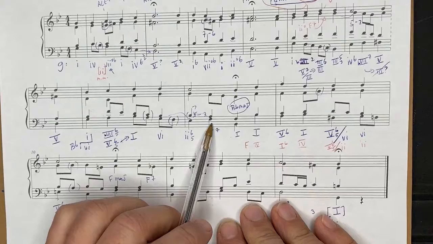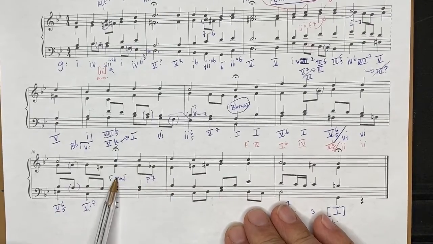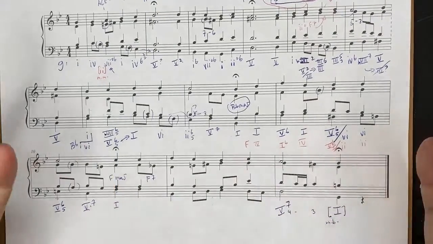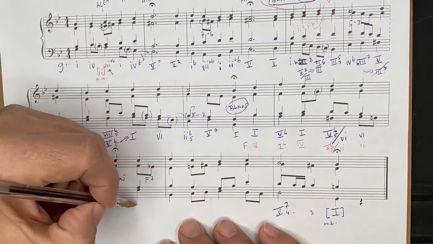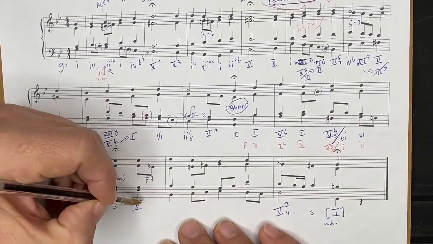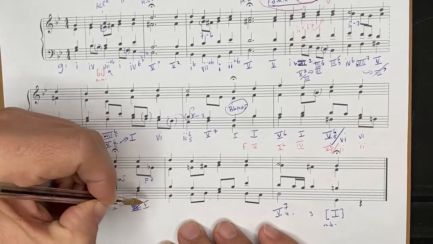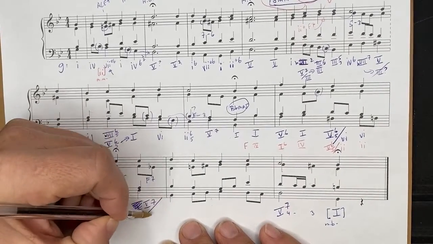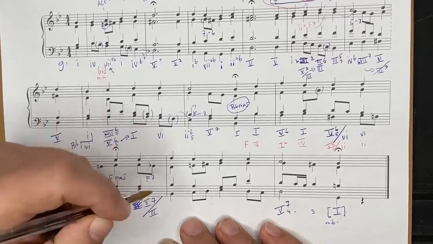You could actually look at the whole thing that way, but I like to think of the cadences as telling me what key I'm in. It helps for so many things. So I don't think I'm going to call this in the key of B flat. I think I'm just going to call this 5/7 of B flat, which is 4.